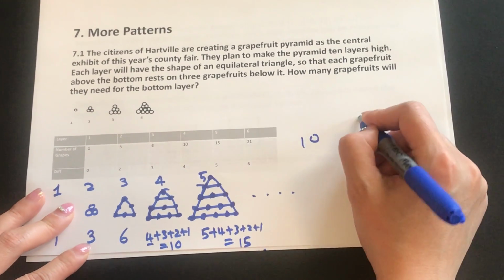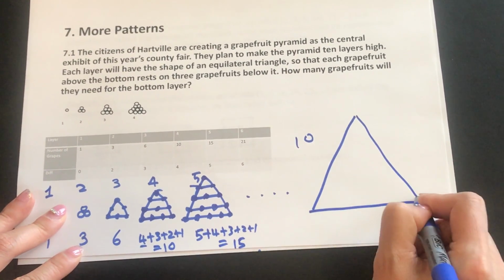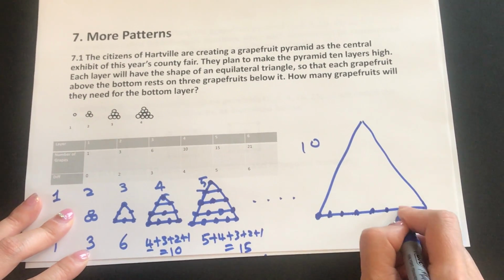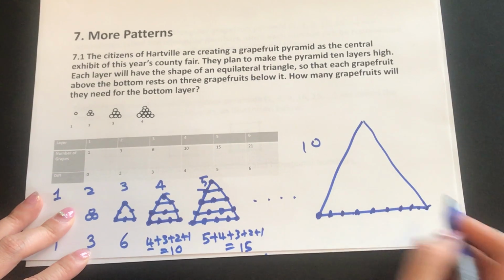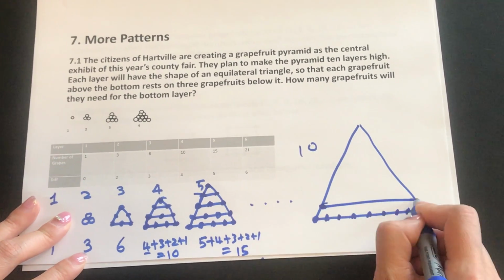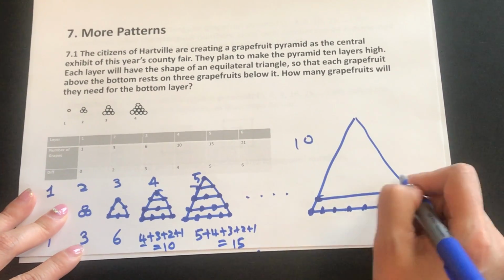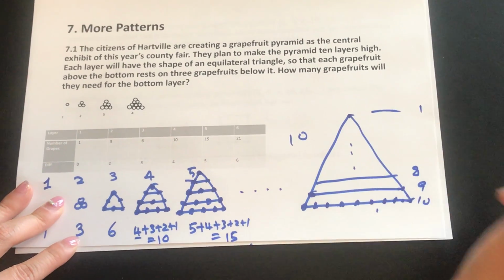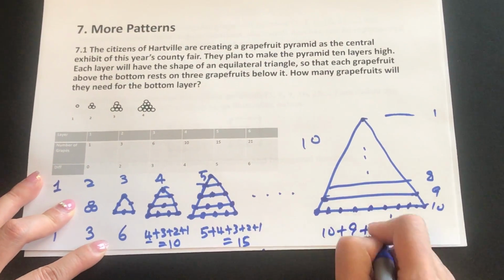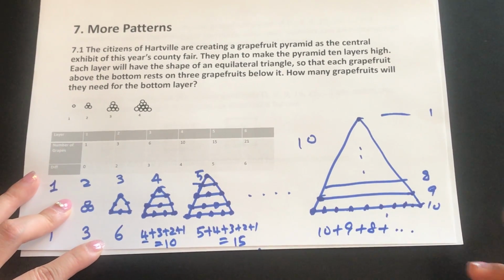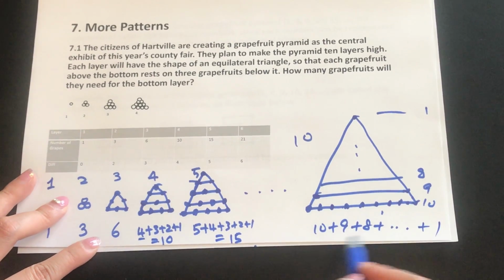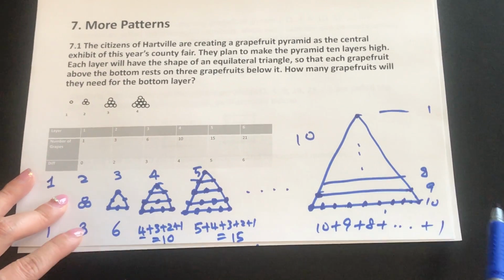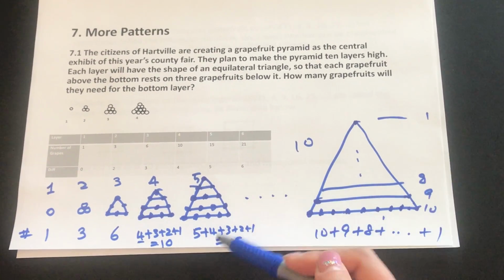For the 10th layer, each side you will have 10. 1, 2, 3, 4, 5, 6, 7, 8, 9, 10. Next line, you would have 9, 8, all the way to the top, that's 1. So 10 plus 9 plus 8, 7, 6, 5, 4, 3, 2, 1. Add this up and that would be the total number of grapefruits you would need for layer number 10. Okay, but let's go back.